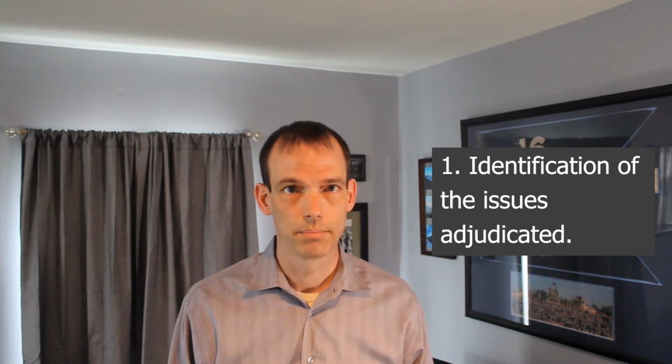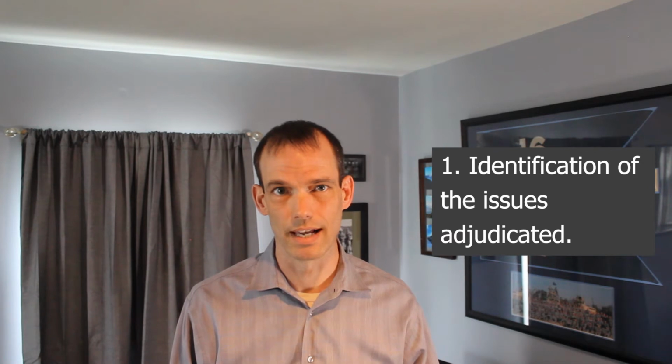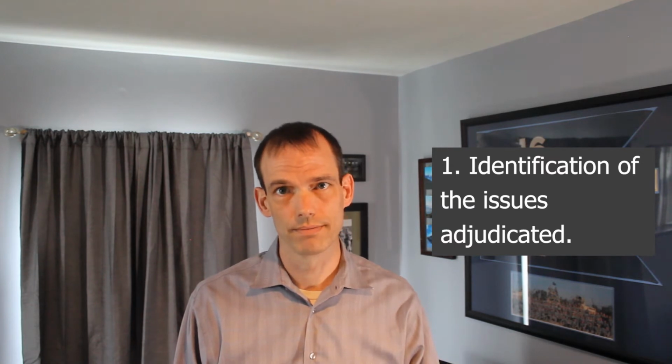For the identification of the issues adjudicated, by the way, the word adjudicated here pretty much just means things decided. Anyway, you'll want to go to the rating decision and look under the heading titled Decision. Now, in this section, the VA will typically use a numbered list to state the claims that they've decided and whether each claim was granted, denied, and if it was granted, at what percentage you were rated.